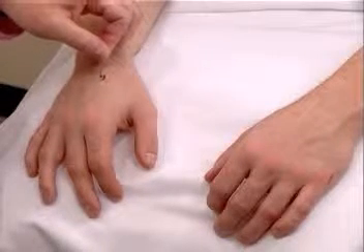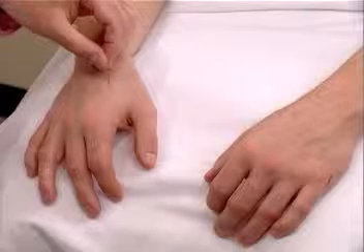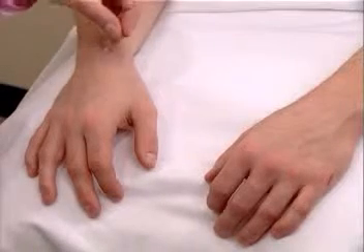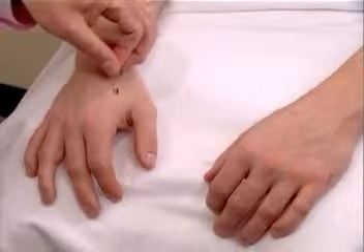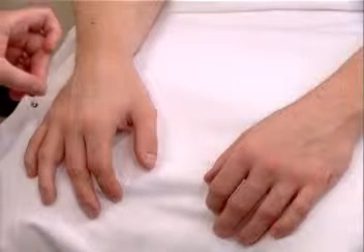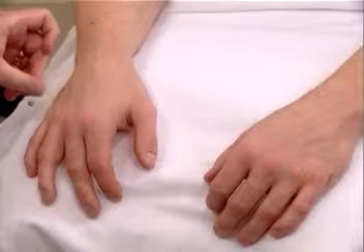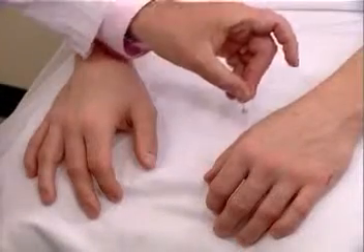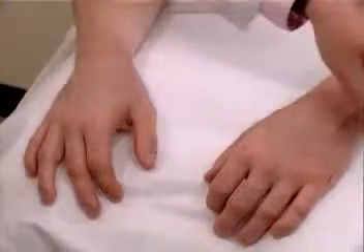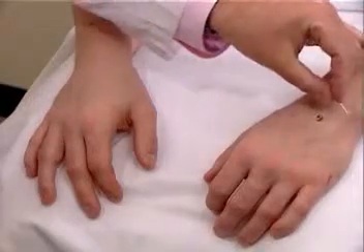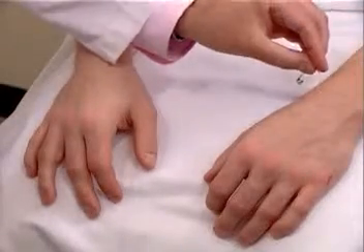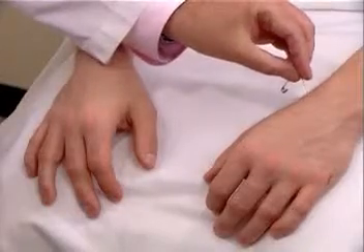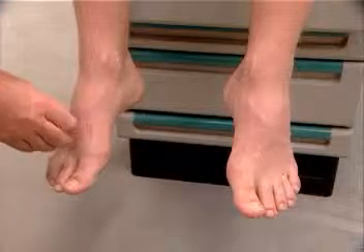This is dull, and this is sharp. Okay. What's this? Dull. Okay. What's this? Sharp. Okay. What's this? Sharp. Dull. Okay. Keep your eyes closed. What's this? Sharp. Dull. And what's that? Dull. And what's this? Sharp. Okay. Keep your eyes closed.